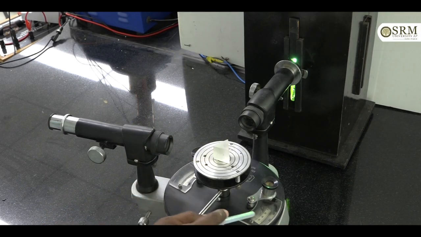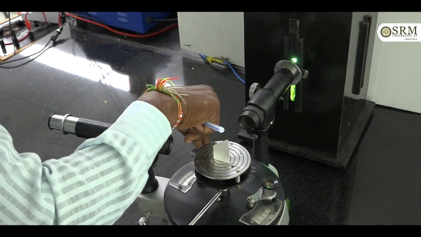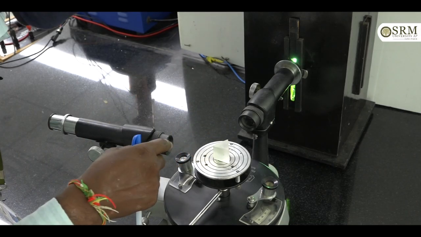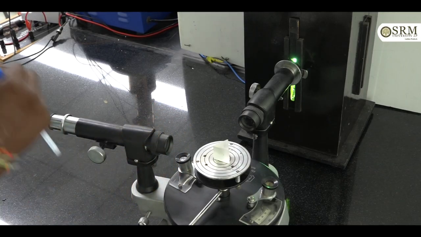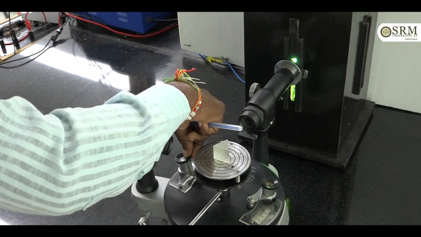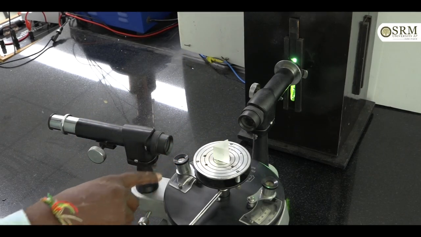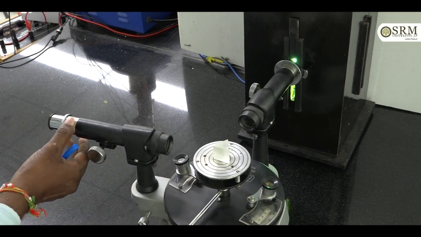Note down the values of V1 and V2 by using a microscope. This is the microscope. By using the microscope, find the MSR value and also find the VC. Here the least count of the spectrometer is 1 minute. Find the value V1 and also the value V2.